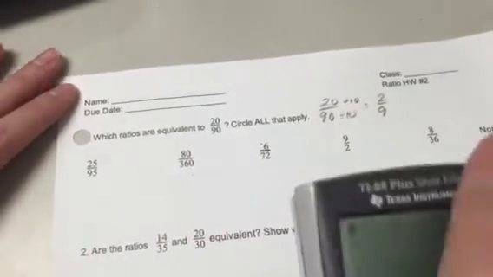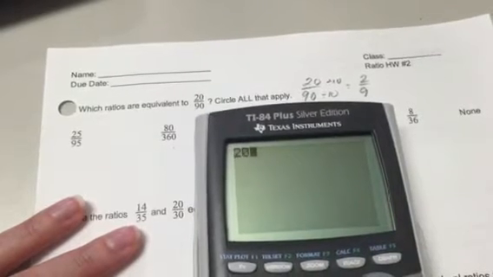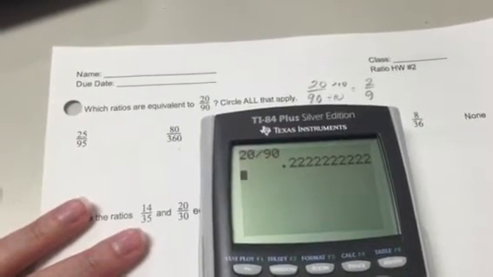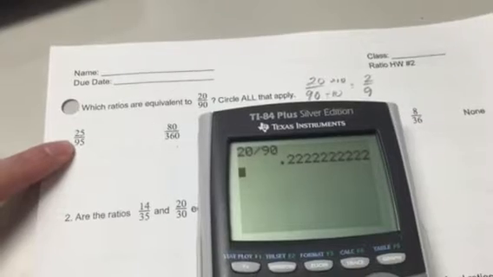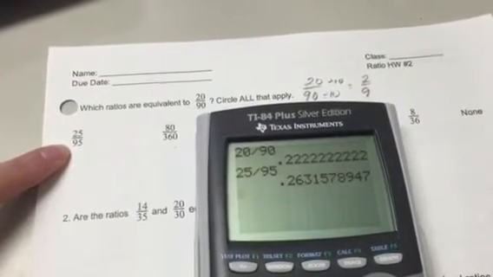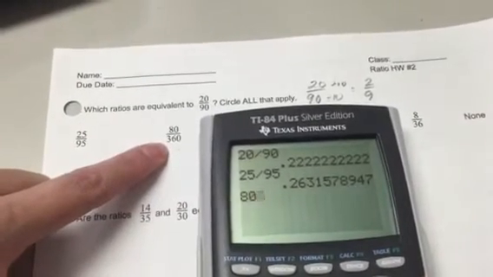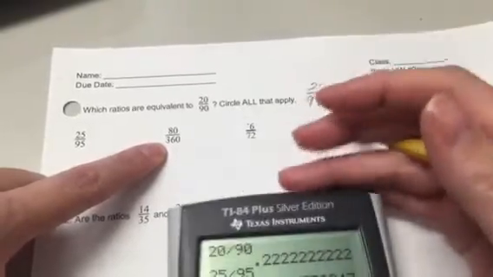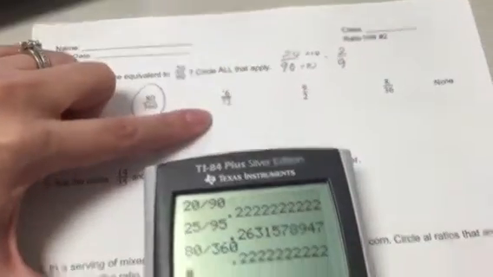2/9. Another way that you can do that is on the calculator. We can type in 20 divided by 90, and that gives us the repeating decimal of 0.2. So we can check the other ones to see if they're equal. 25 divided by 95, that one's not equal, it's a different decimal. So then I would try 80 divided by 360. That one gives me a repeating decimal of 2. So that one is equivalent.